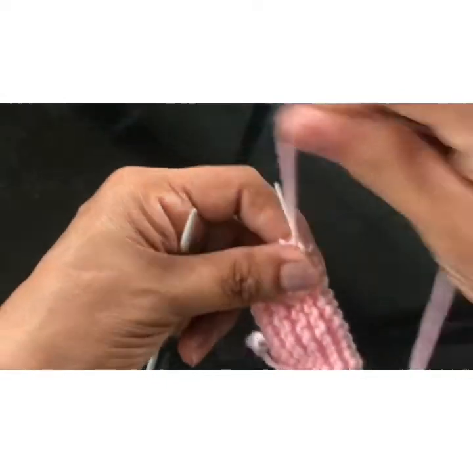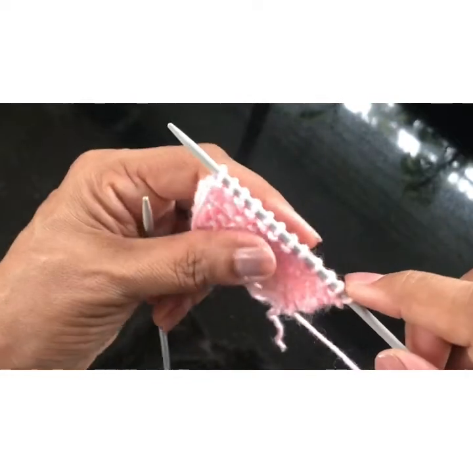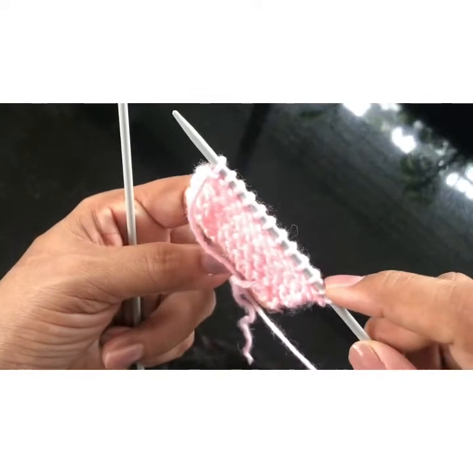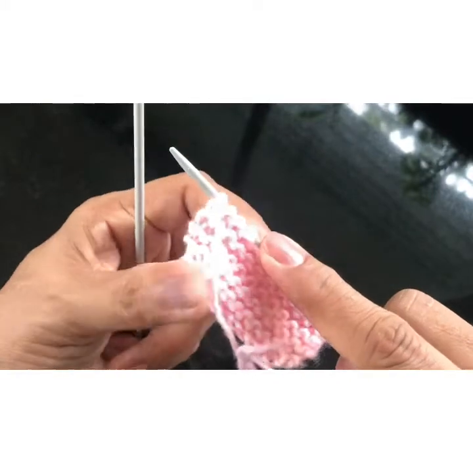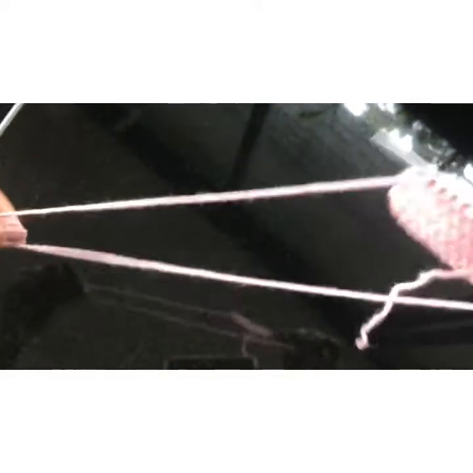See, I have finished knitting. Remember that you have to count the stitches after every row. Not a single stitch should drop. I have 2, 4, 6, 8, 10 and 12. I had casted on 12 stitches.